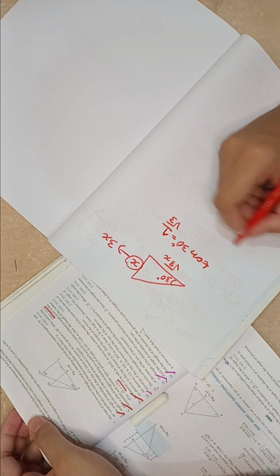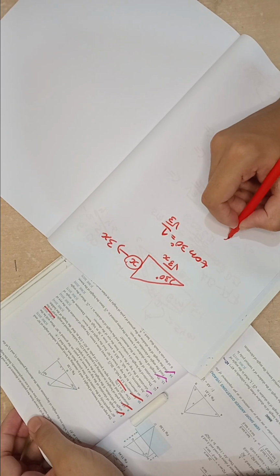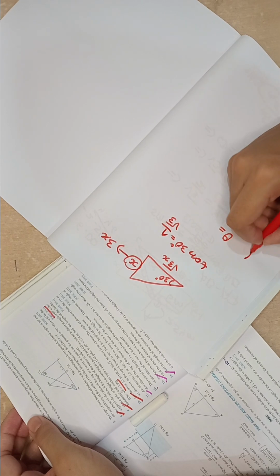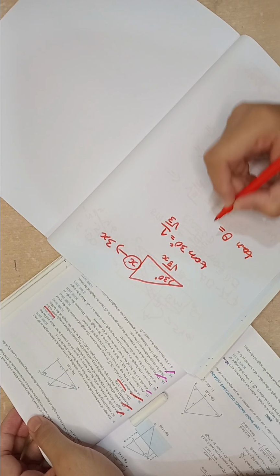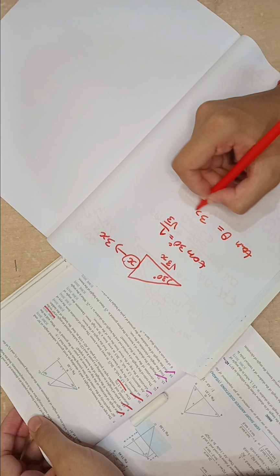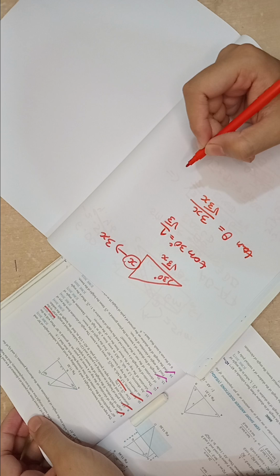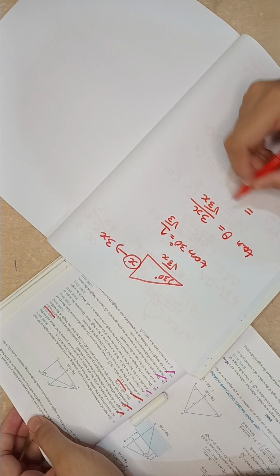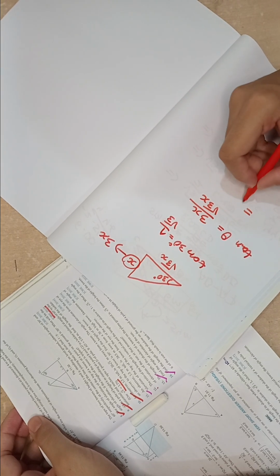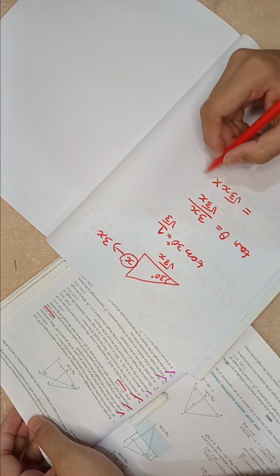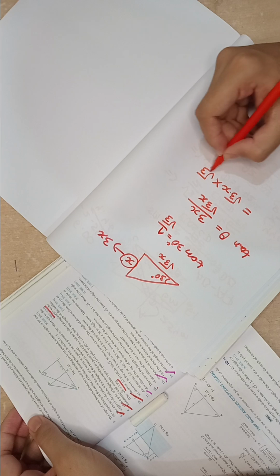So what will be the angle of elevation? We don't know theta, but one thing we know, tan theta will be used. Now in place of x we will put 3x by root 3x. Now root 3x can also be written as 3x into root 3.